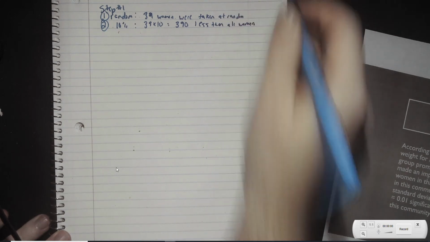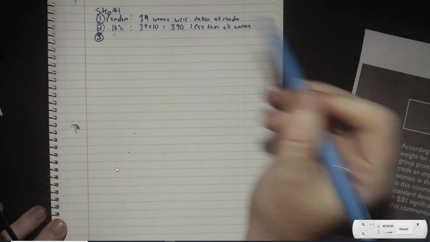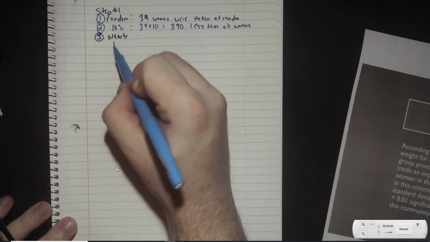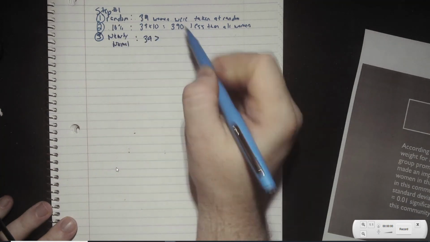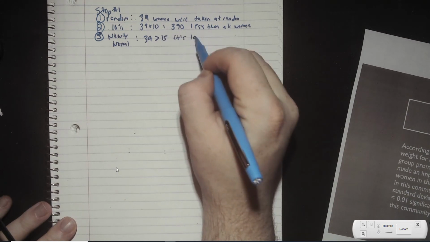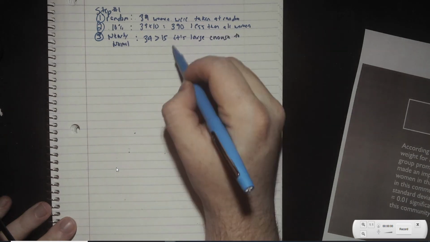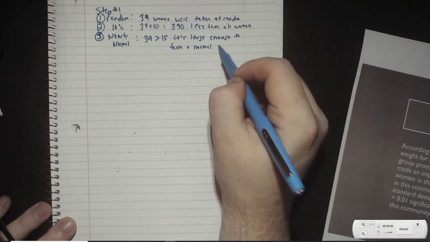I guess we could say less than all women who want to lose weight, but in both regards, I'm pretty certain that's true. Nearly normal. 39 is greater than 15, so it's large enough to form a normal curve.